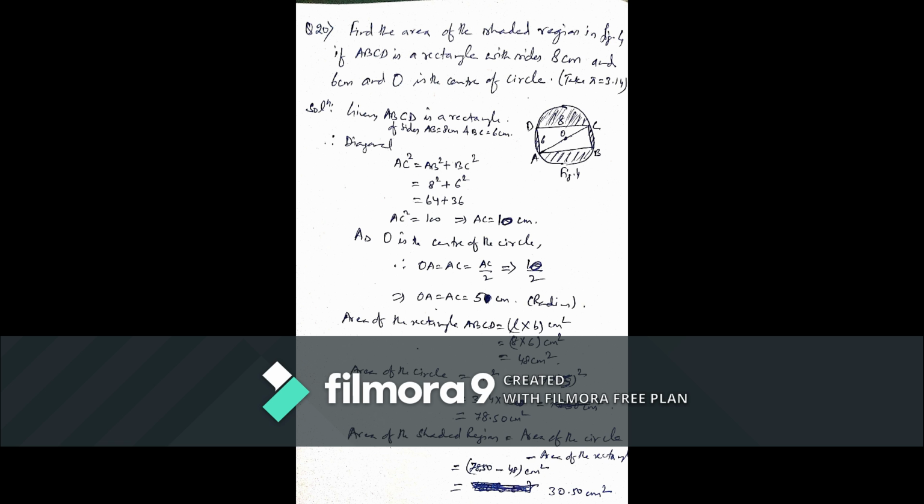Okay, right. Now the area of the rectangle ABCD we can find by utilizing the formula L into B centimeter square. So 8 into 6 gives us 48 centimeter square, right? Now the area of the circle, we can utilize the formula pi r square. So 3.14 into 5 square, because we are given to take pi as 3.14, and when we multiply it, we get 78.50 centimeter square. 3.14 into 25 gives us 78.50 centimeter square.